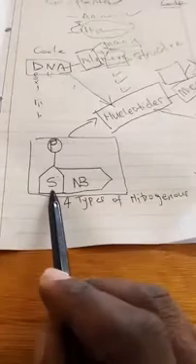Now let's move fast so that we can go to the cousin of DNA. Remember when we were dealing with what? Let's go back to our first thing. We said we have the phosphate portion, we have the sugar portion, and we have the nitrogenous base: adenine, cytosine, guanine, and thymine. Now, DNA has its own sugar portion, and that sugar portion is known as deoxyribose.